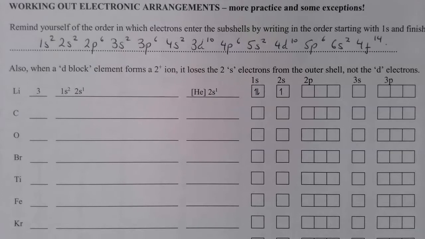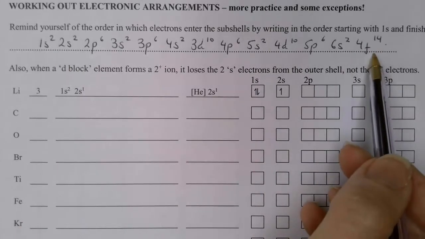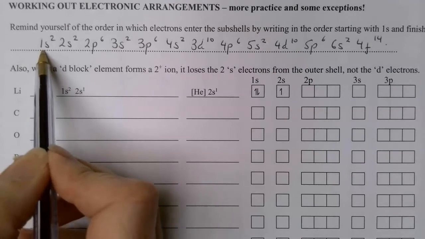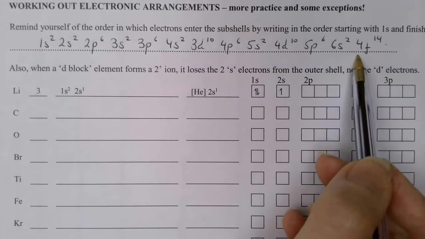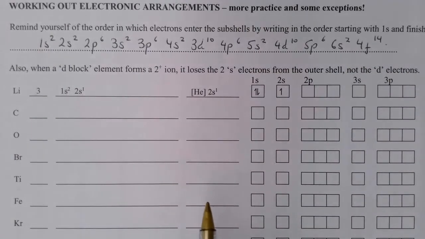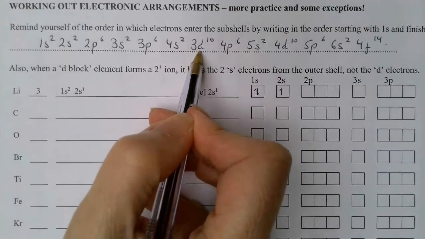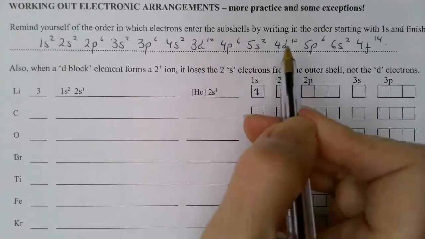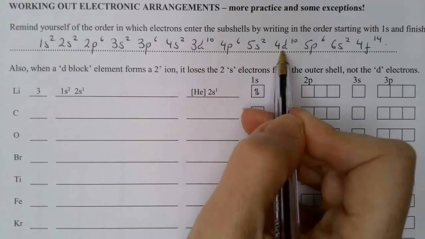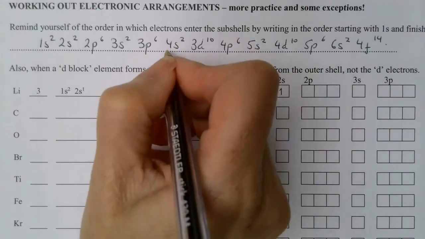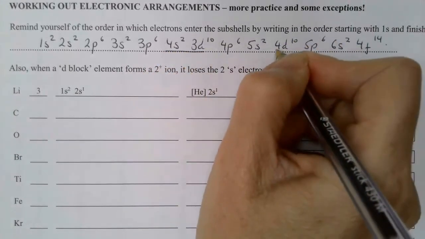So what I'd like you to have a go at doing is filling out the table on page 9. So I've written out there for you the electron order of filling, starting with the 1s and finishing with 4f. Couple of things to remember. The 4s is filled before the 3d. This also applies to the 5s and the 4d and so on. So you've got to remember that bit.